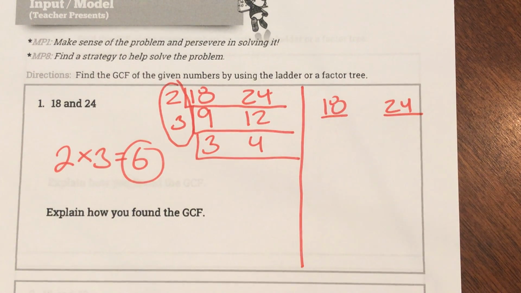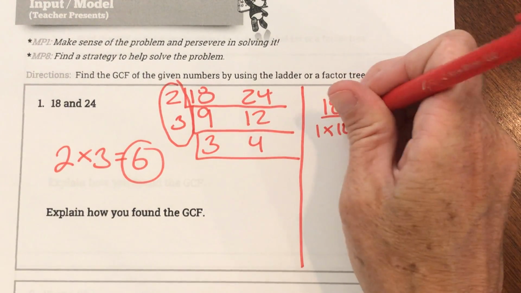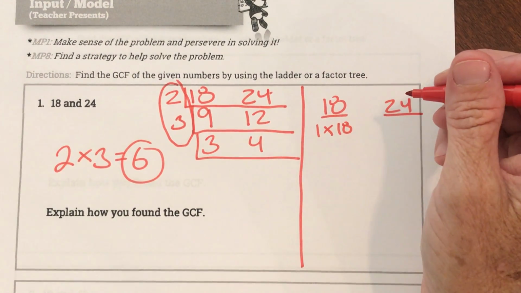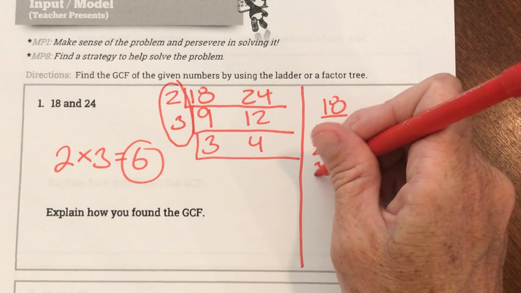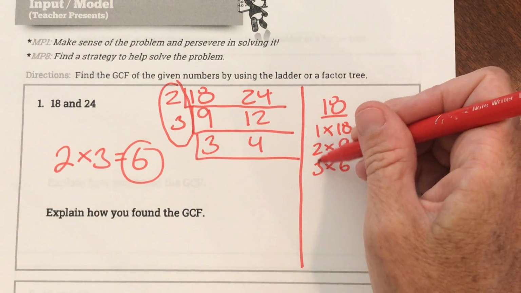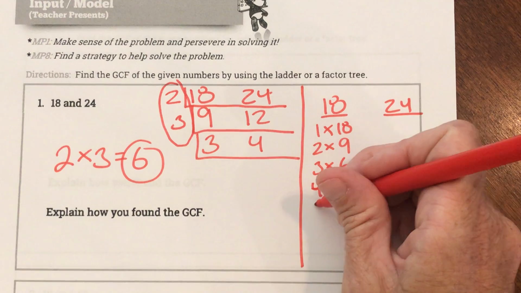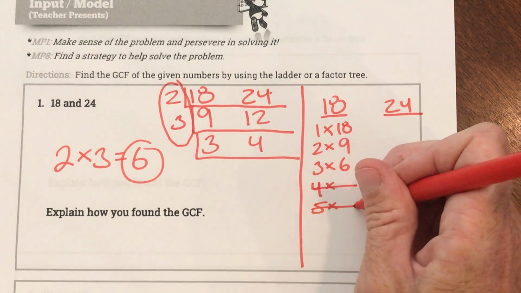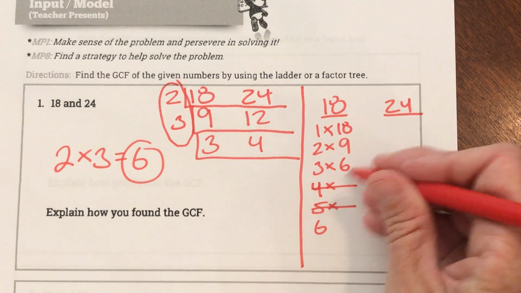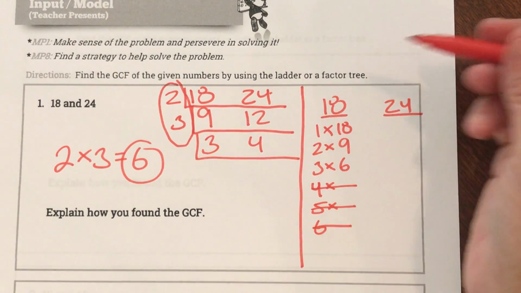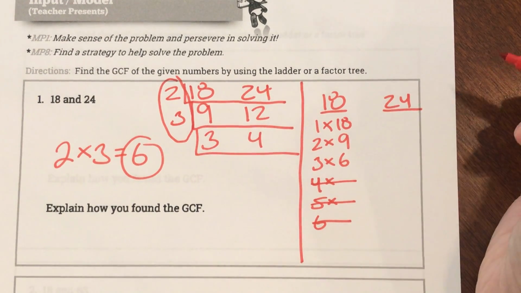And my first step says start with 1. So I'm going to say, how do I get 18? 1 times 18. And then it says stop when you have a repeat. So I'm going to go to my next number. 2 times 9, 3 times 6, and I just keep going. 4 times doesn't work, so I skip it. 5 doesn't work, so I skip it. And then 6 is a repeat, so now I stop. So my factors of 18 are 1, 2, 3, 6, 9, and 18.